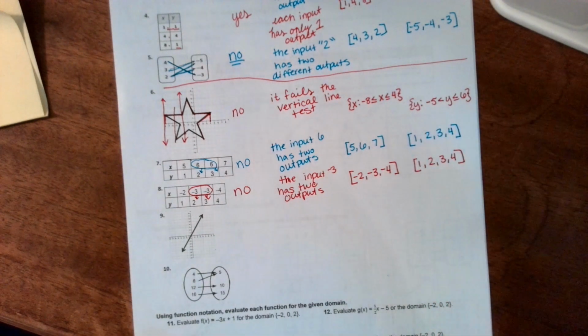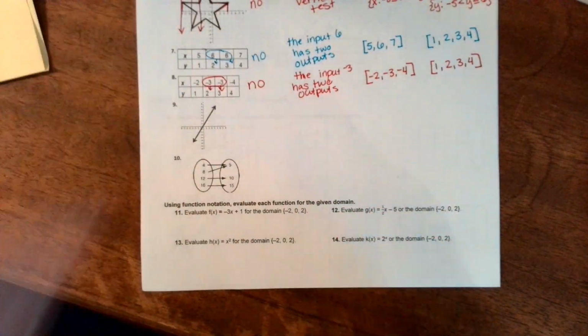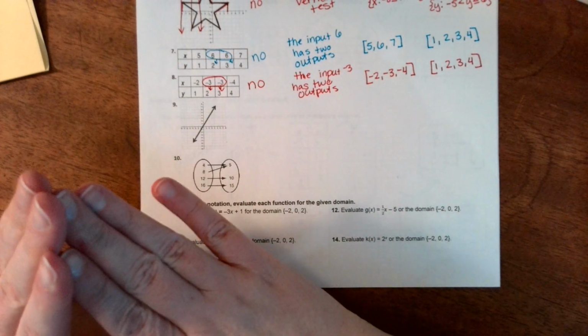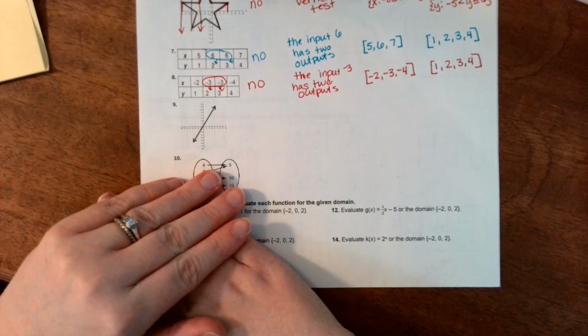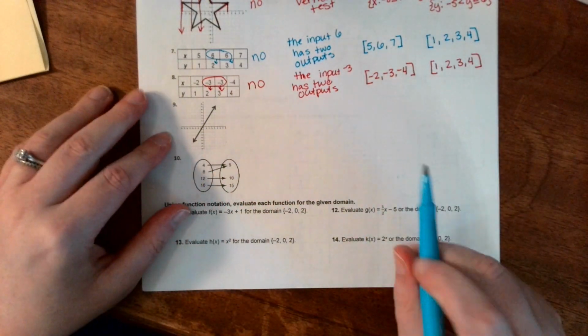And boom. All right, number 9 is another graph. This one's different from the star because it's got the arrows on it. So if I were to zoom out, let's actually stop for a second. Let's answer the first two questions before I jump into domain and range. So is this a function?